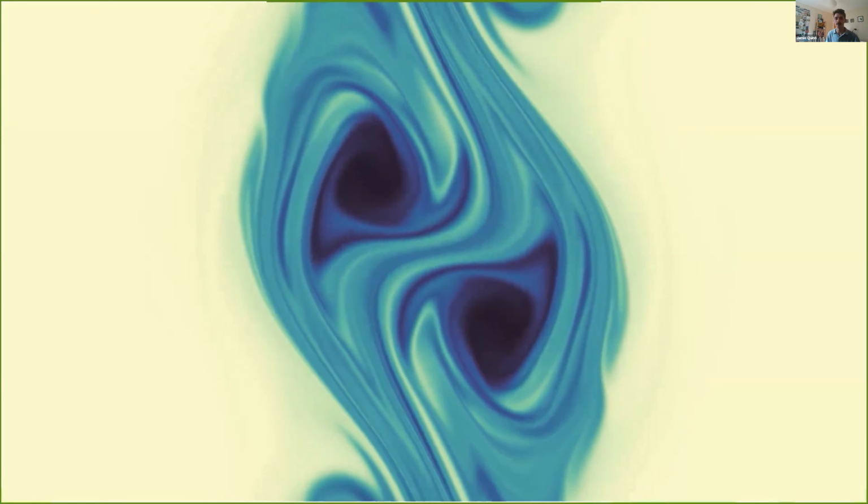But I won't go into that. This is not for a fluids audience. And we've got another little classic instability. This is the Rayleigh-Benard convection, where you've got a hot plate at the bottom and a cooler plate at the top. And the fluid gets heated and moves around.